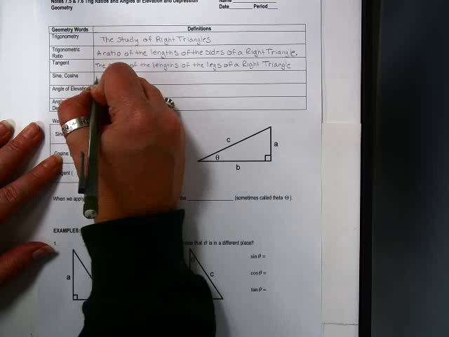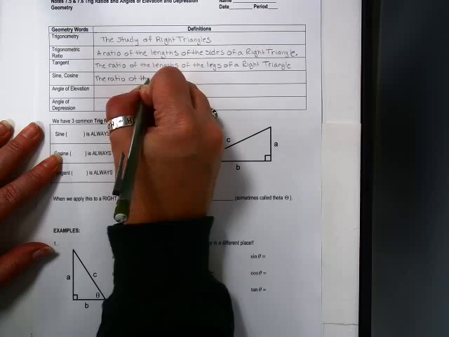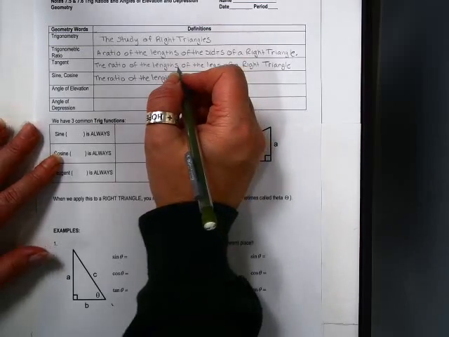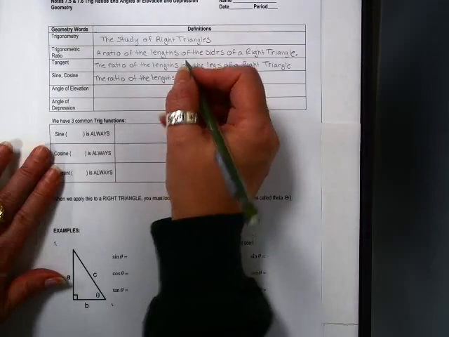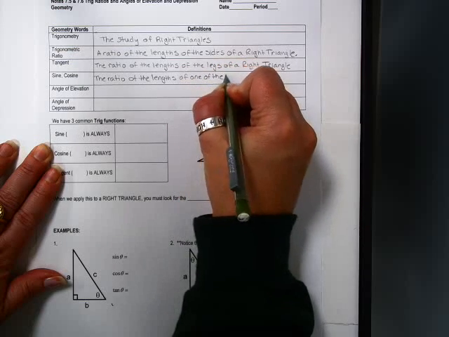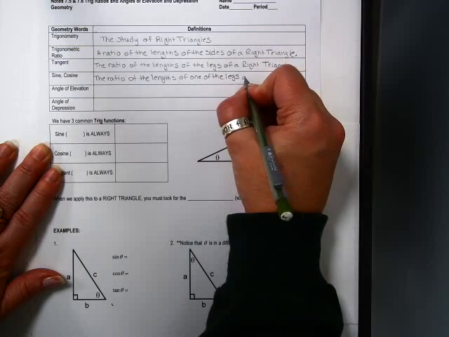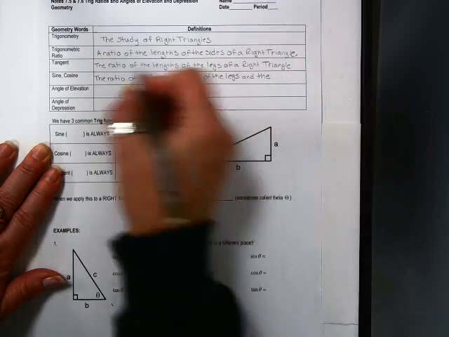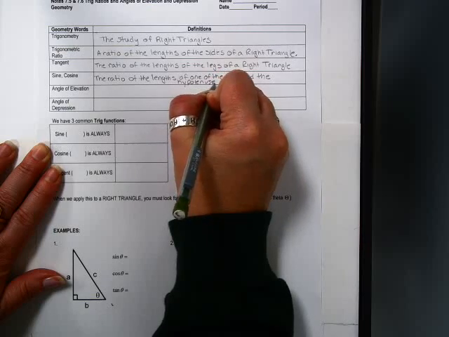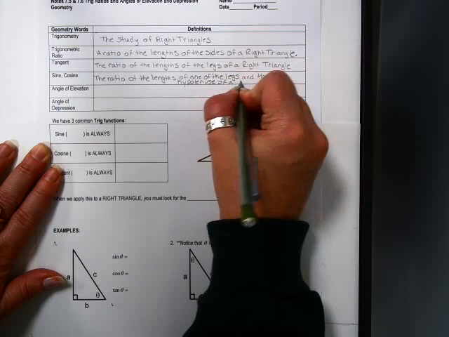So here, this is going to be the ratio of the lengths of one of the legs and the hypotenuse of a right triangle.